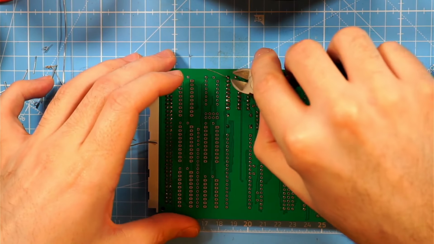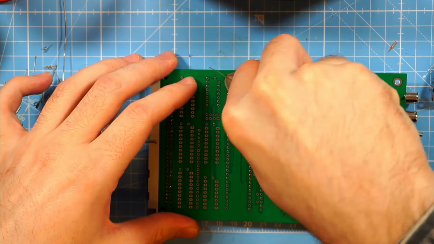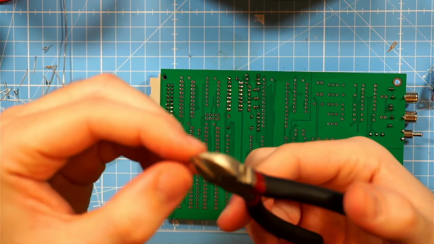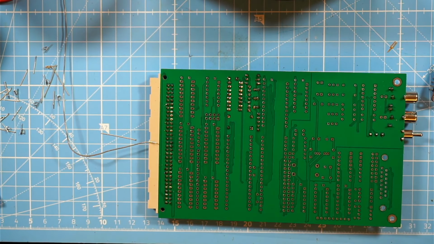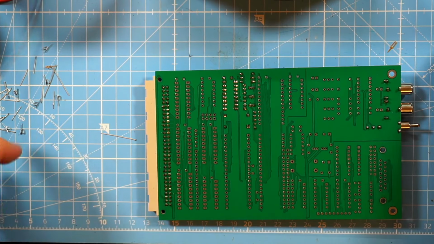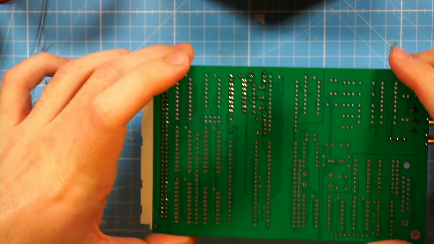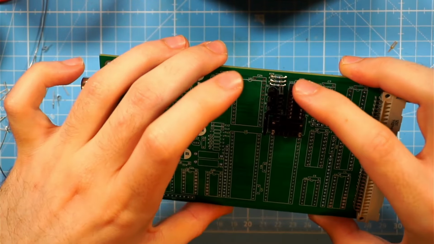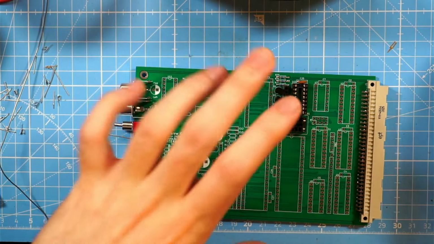I have to buy a second set of these cutters of this tool, because this one is awful and the other one is in my tool bag in my car, and I don't want to forget it, so I need to buy a second one for the lab. Alright, that's that. Now let's add the patch wires.